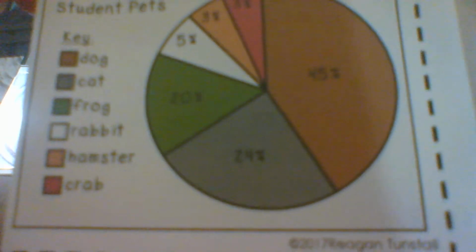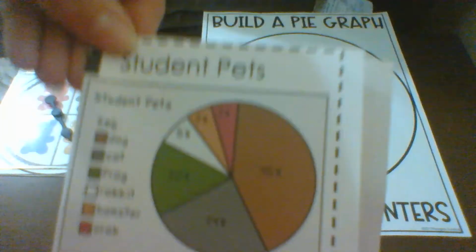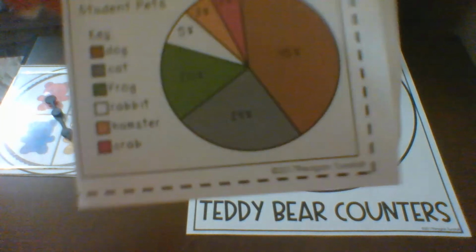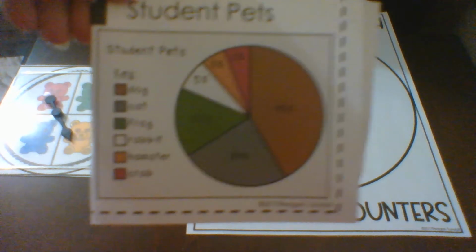Hamster. Good. So and then what was white? White was 5%. Can you read that? Rabbit. And you look at that. 20% is frog. Right, frog. All right. So great job answering my pie chart questions.